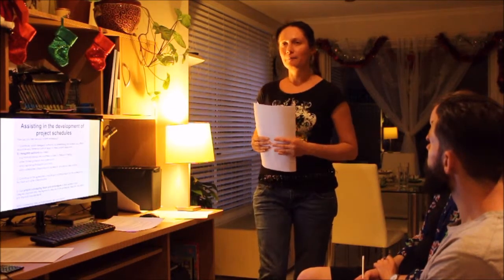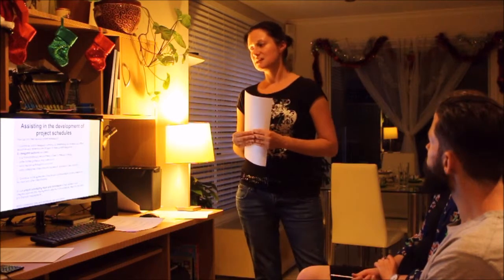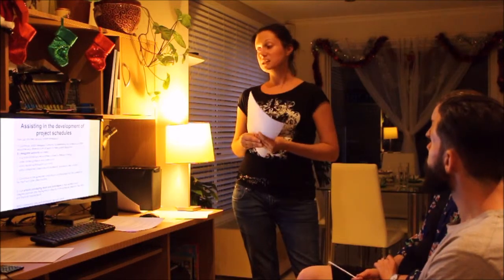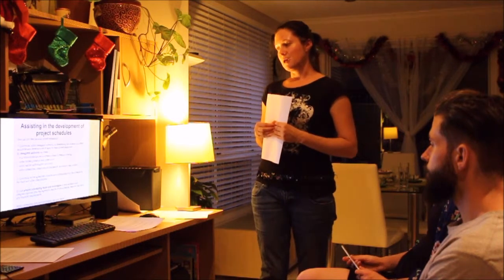Also, another way you can assist is by using special project tools and techniques, which should help establish and integrate planned time management aspects of the schedule and financial requirements.